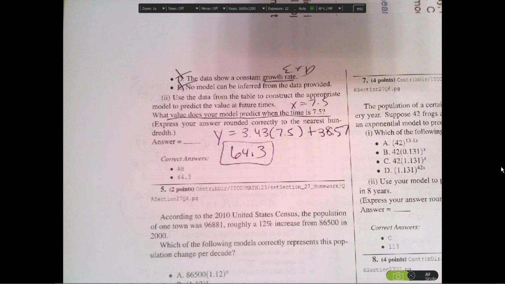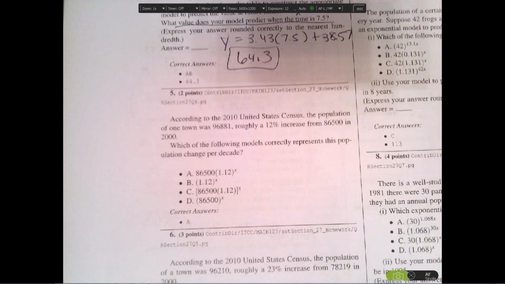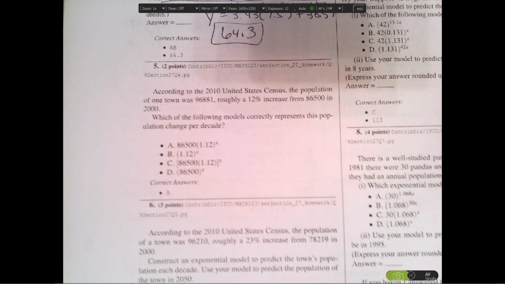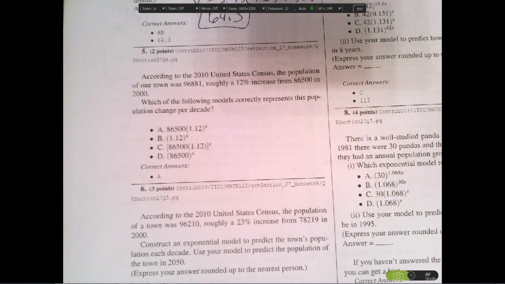Okay, questions on number 3, or that's 4. Okay. Okay. On 5, a lot of people have issues with this. I even had an instructor tell me it was wrong.